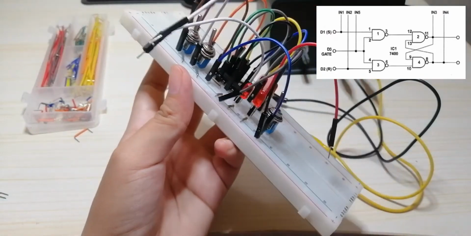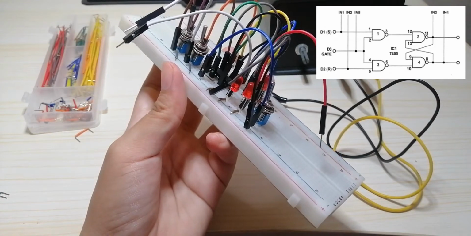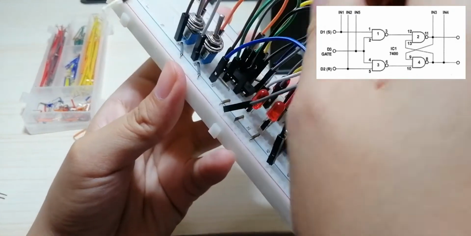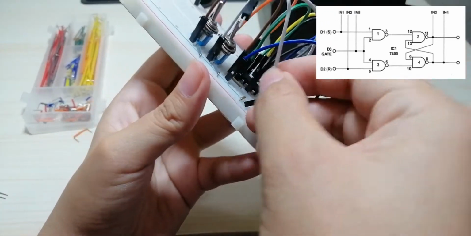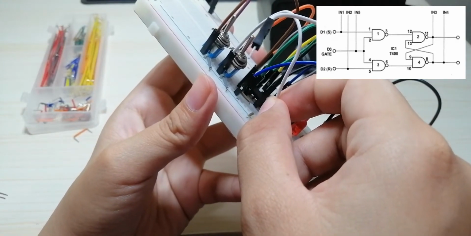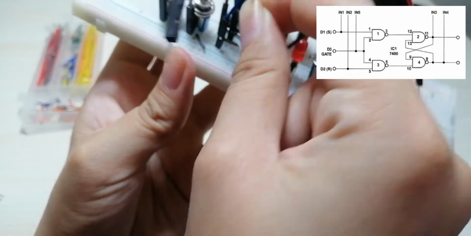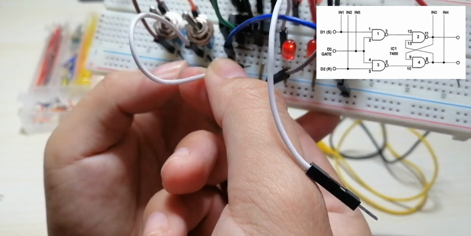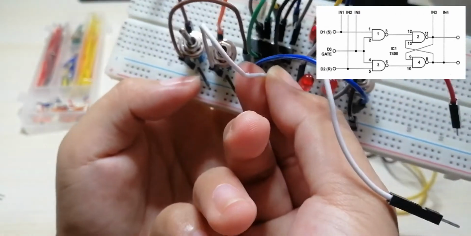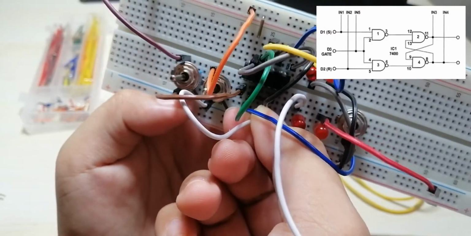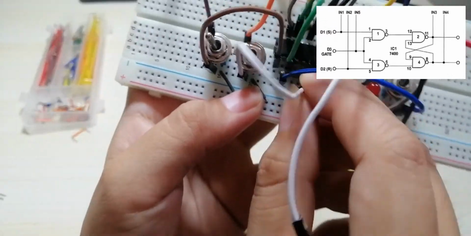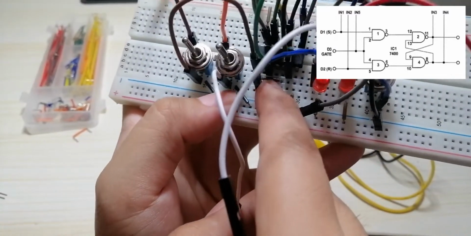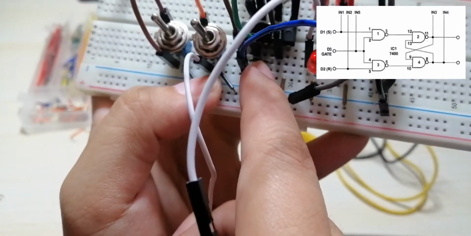Okay, and the number 5 is connected in our D2, so we will connect this D2 to number 5. So it is here. But now I see that the connection wire here is in 2 and in number 5.